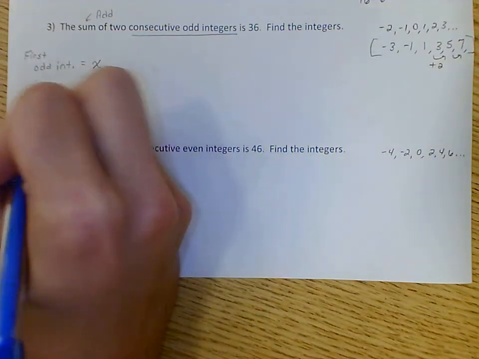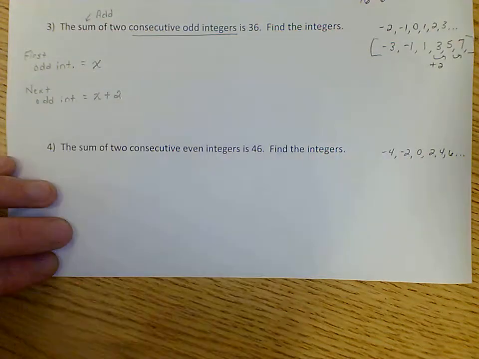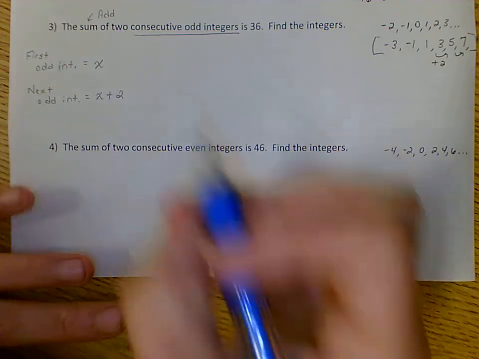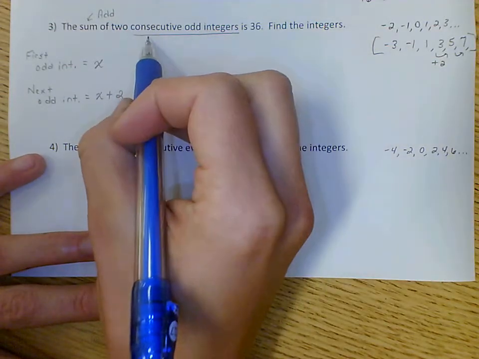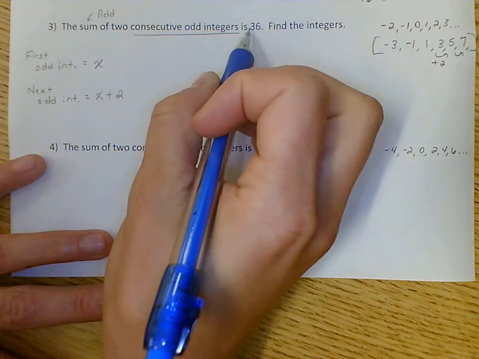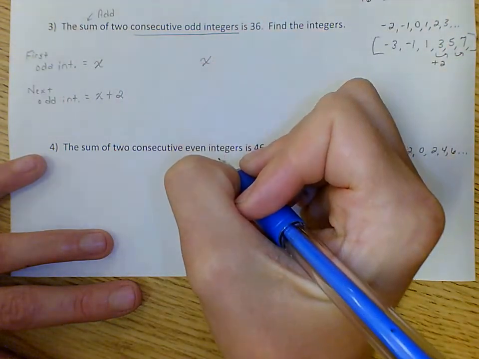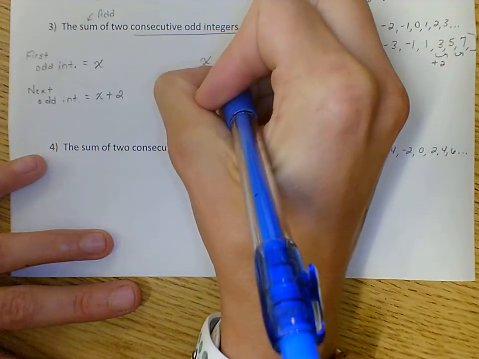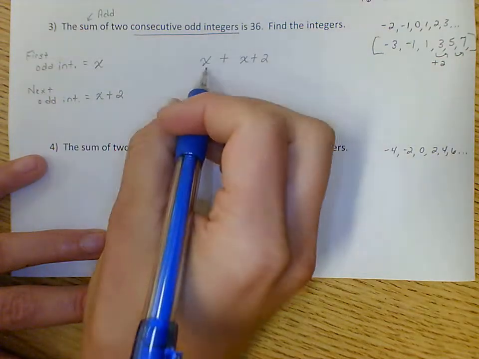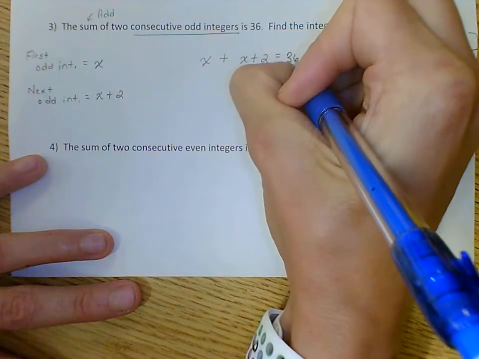So to get to the next odd integer, I'm going to take that number and add 2. So that's how they relate. Okay, so using that information, I know that if I add these two numbers up, it's going to give me 36. So that's what I'm going to do. I'm going to take my first odd integer and add it to the next one. So that was this one. And when I add them up, it's going to equal 36.